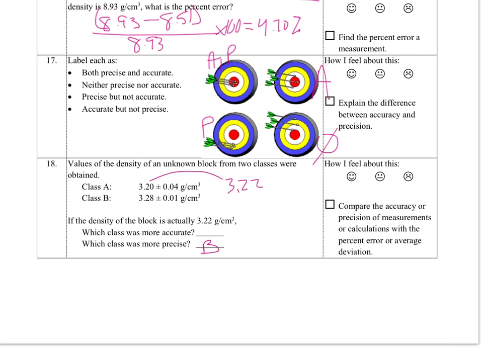The difference between 3.22 and 3.20 is 0.02, and that's smaller. 3.28 is 0.06 bigger. So that means that class A is going to be more accurate because their average is closer to the actual. That's a quick way of doing that. You could actually calculate the percent error, but I don't think you need to.